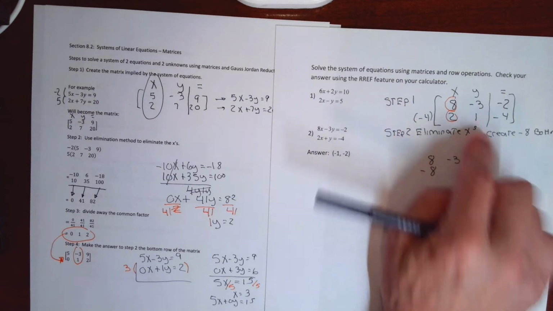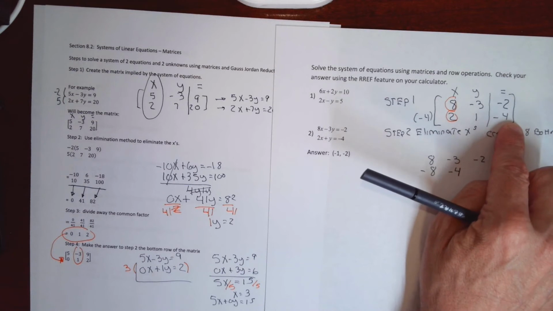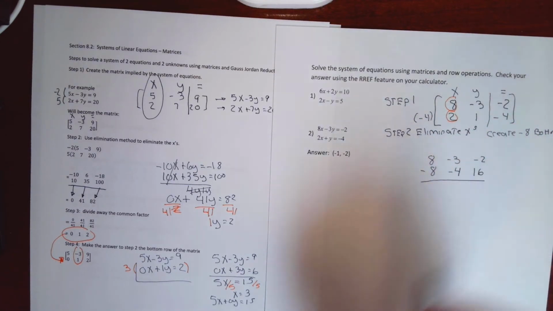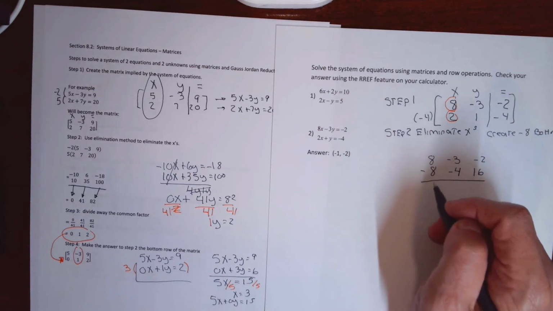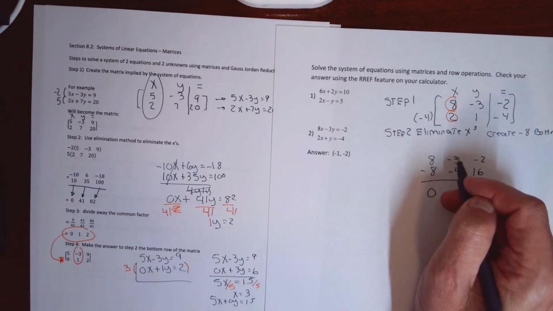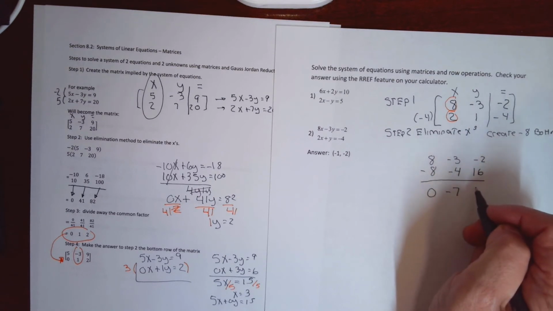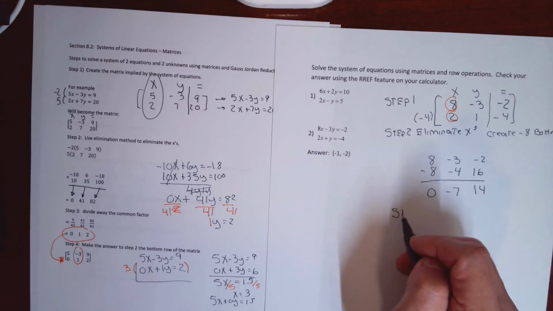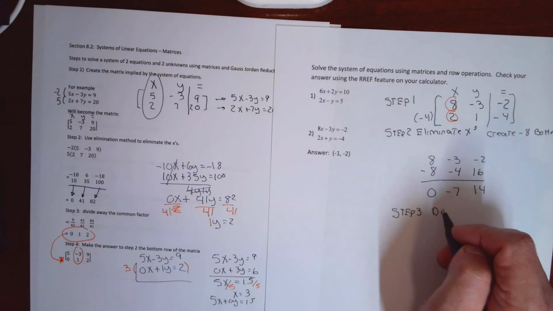Then negative 4 times positive 1 and get negative 4. And then negative 4 times negative 4 and get positive 16. This is exactly the elimination method, except we're stripping out the x, the y's, and the equals. So now I'm going to add these together. 8 plus negative 8 is 0. Negative 3 plus negative 4 is negative 7. Negative 2 plus 16 is positive 14. That's the end of step 2. I've eliminated my x's. Step 3, divide away the common factor.